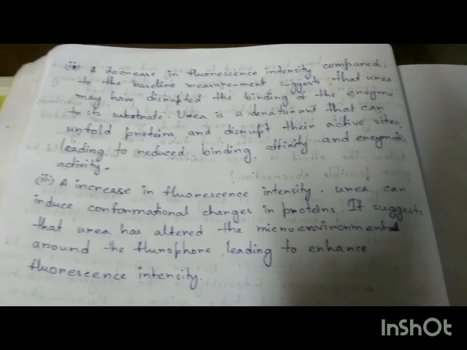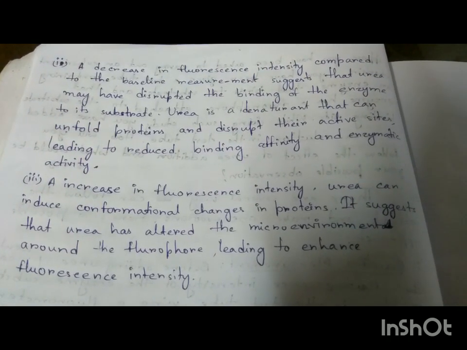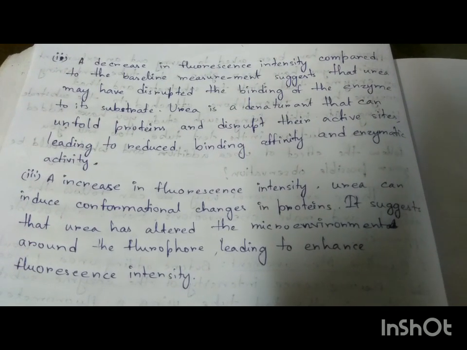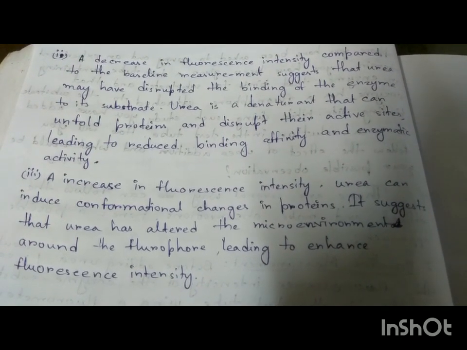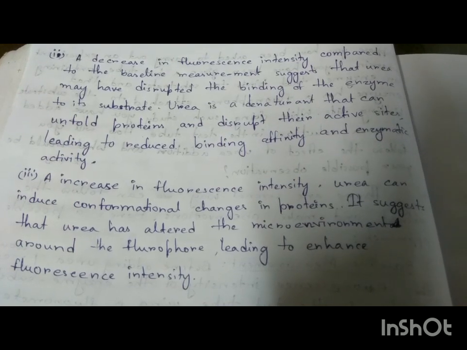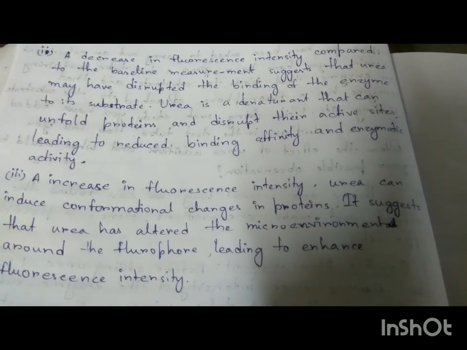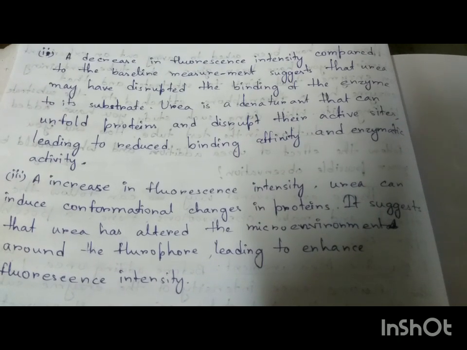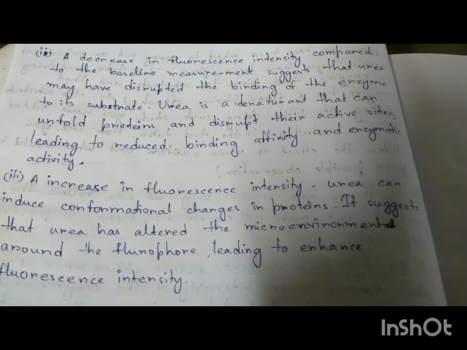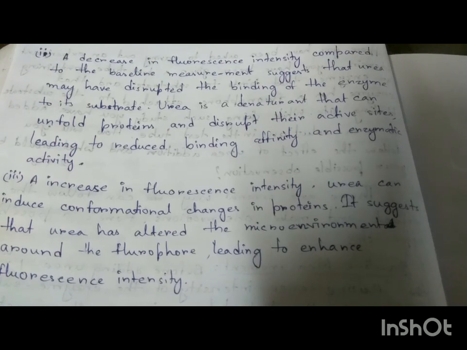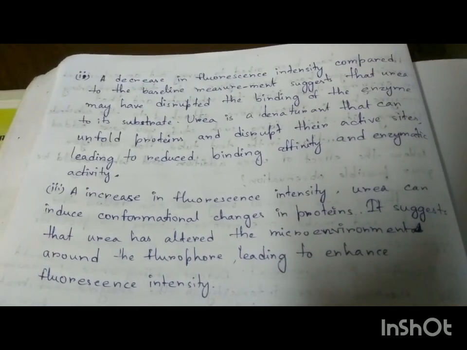Number 2 observation is a decrease in fluorescence intensity compared to the baseline measurement, which suggests that urea may have disrupted the binding of the enzyme to its substrate. Urea is a denaturant that can unfold proteins and disrupt their active sites, leading to reduced binding affinity and enzymatic activity.